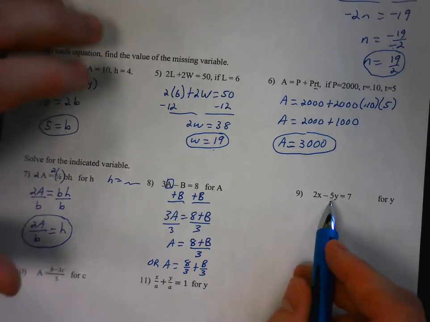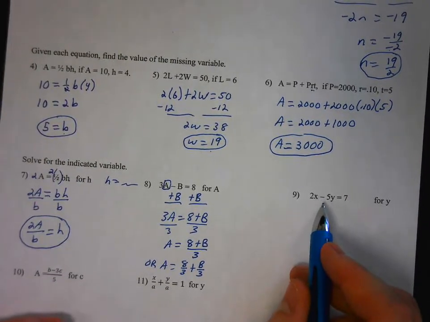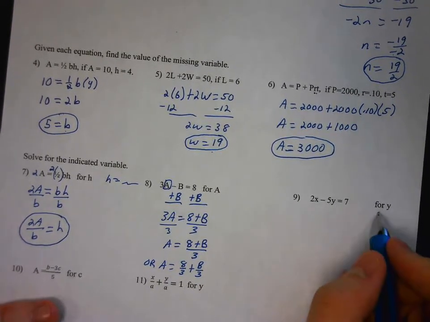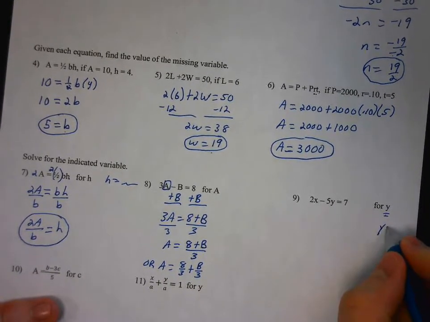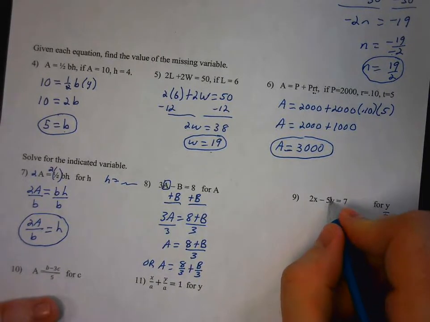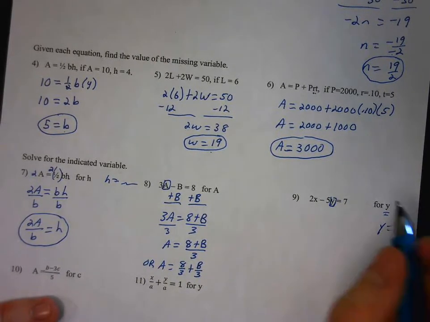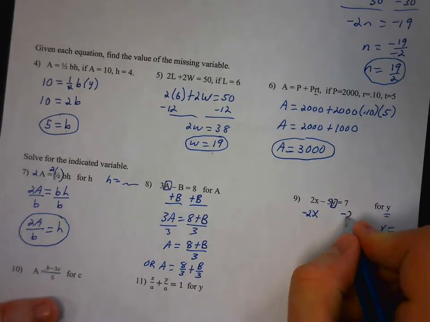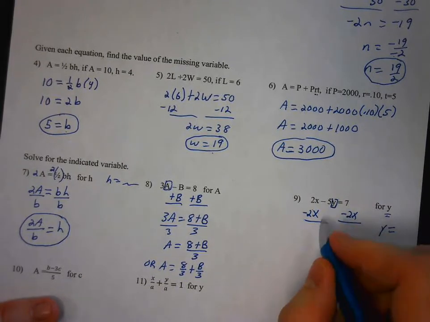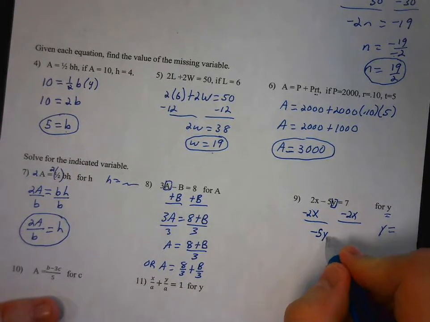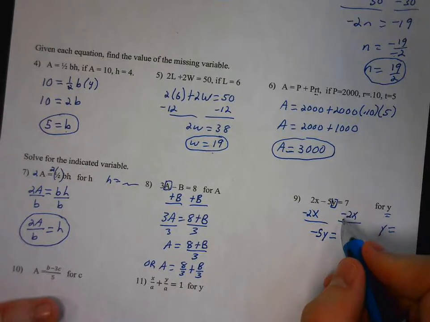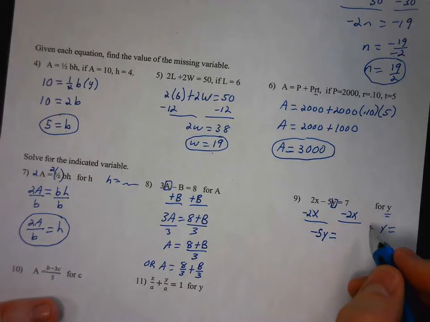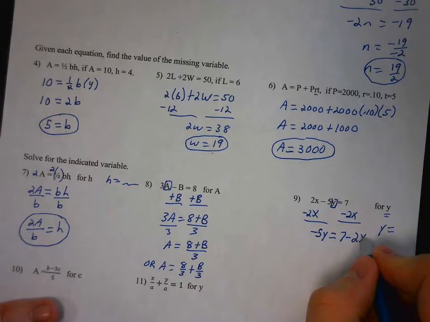Okay, number 9, you've actually done these before. You look at 2x minus 5y equals 7. This will end up being a linear equation. We're going to solve it for y, so that means we want to get y equals at the end. So we want to isolate the y value. So to do that, we get rid of the 2x first by subtracting 2x. So we'll bring down negative 5y on the left-hand side, and then the 7 minus 2x. You cannot actually combine those together to get 5x because they're not like terms. We're just left with 7 minus 2x.